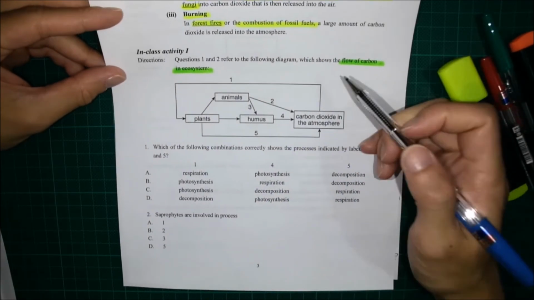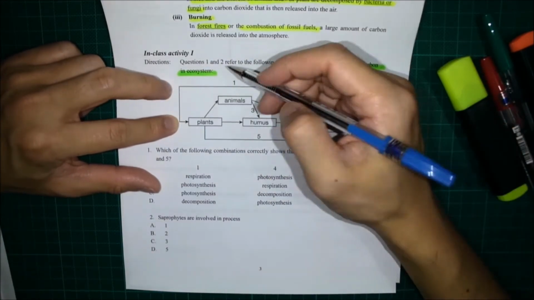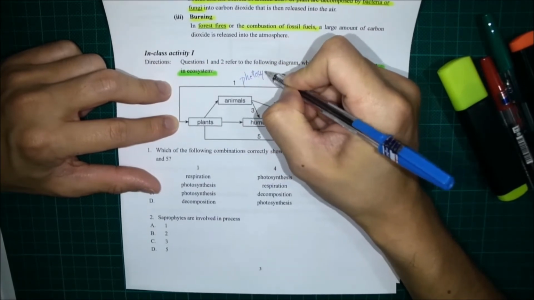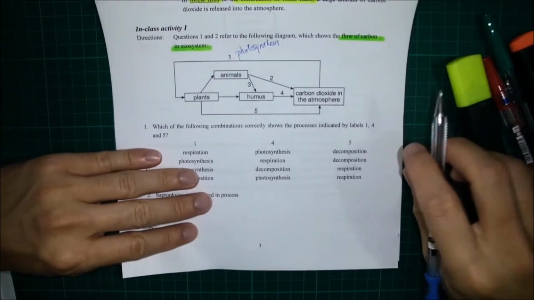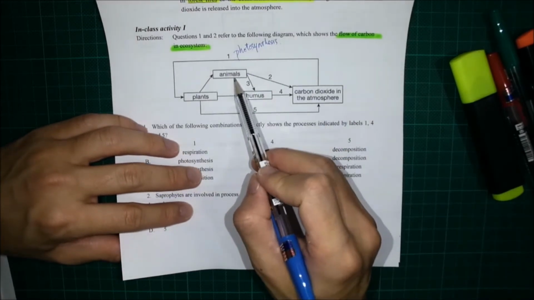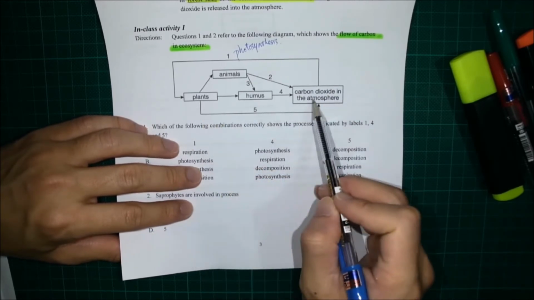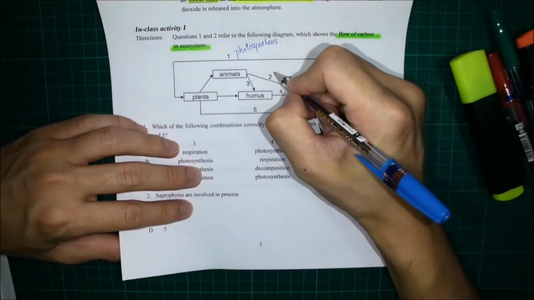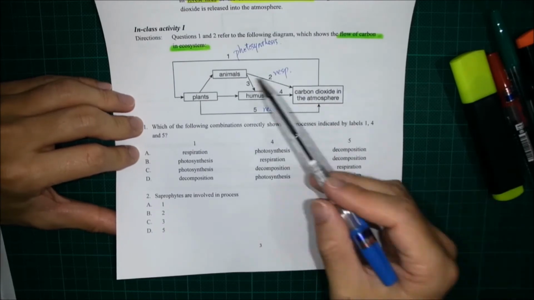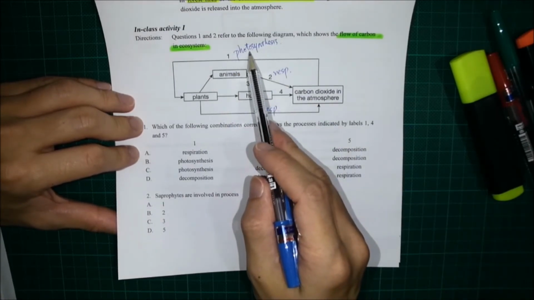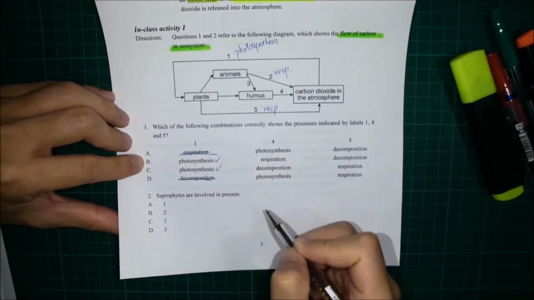For the first step, the carbon dioxide in the atmosphere goes to the plant. Very easy, photosynthesis. That's the one and only removal of carbon dioxide from the atmosphere, right? For process 2, the animal releases carbon dioxide to the atmosphere, and the plant releases carbon dioxide to the atmosphere. So 2 and 5 must be respiration. At least you know that from these 2 processes. Number 1 is photosynthesis, so this is wrong. So only B and C can be the answer.